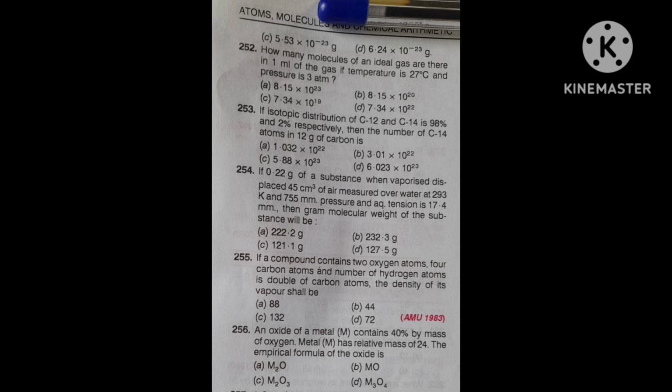Again, one more time I am reading the question. If 0.22 gram of a substance when vaporized displaced 45 cc of air measured over water at 293 Kelvin and 755 mm pressure and aqueous tension is 17.4 mm, then the gram molecular weight of the substance will be: first option 222.2 gram, second 232.3 gram, third 121.1 gram, fourth 127.5 gram.